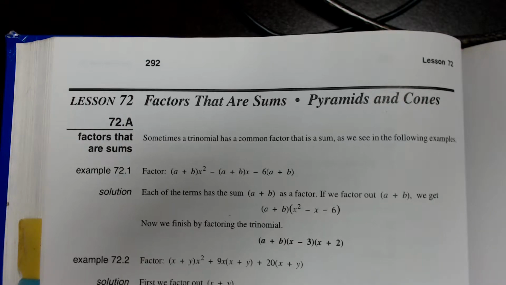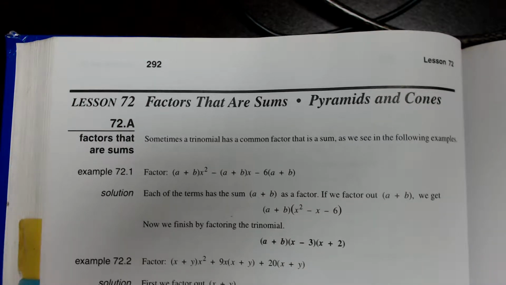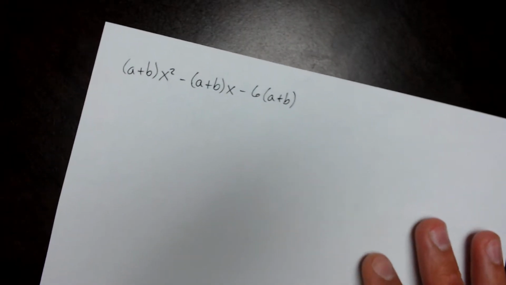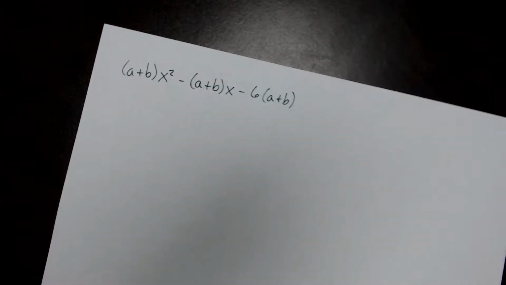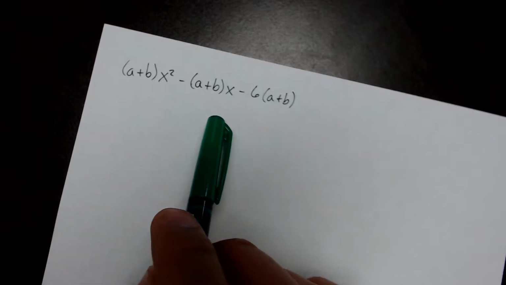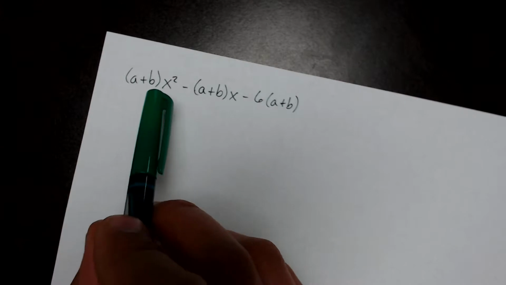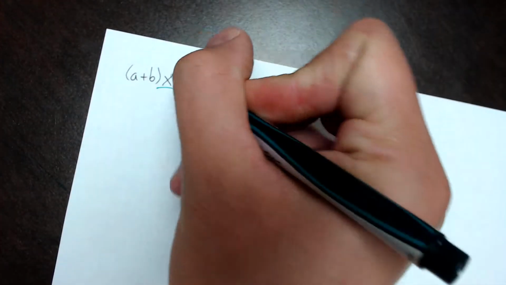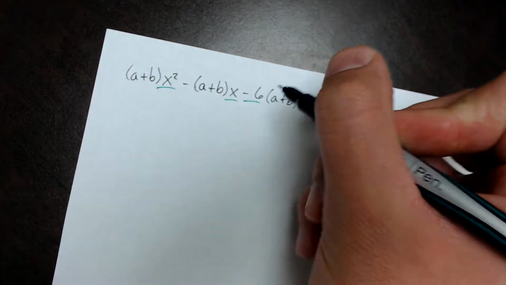Algebra 1, Lesson 72, factors that are sums, and then pyramids and cones. So factors that are sums continues our exploration into trinomials. And what they mean by factors that are sums is a greatest common factor. Hidden inside of this expression is the trinomial, I'll go ahead and underline it, x squared minus x minus 6.